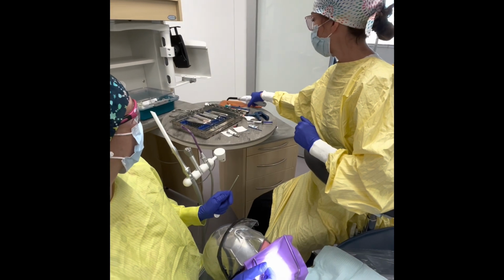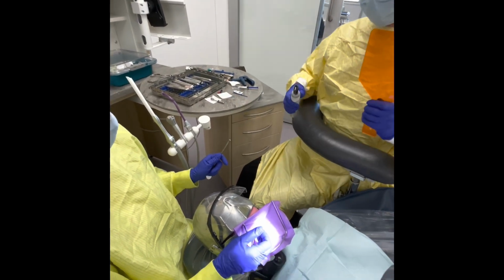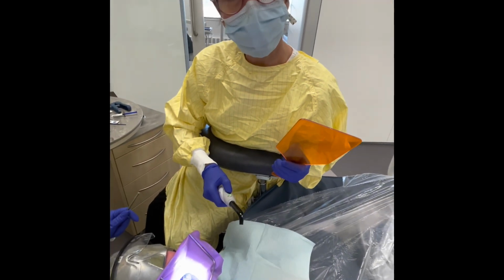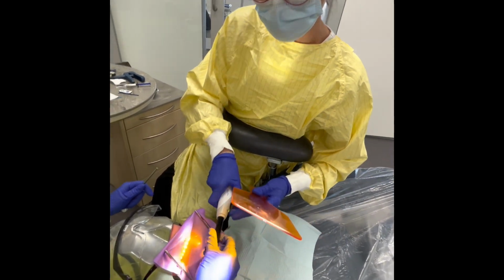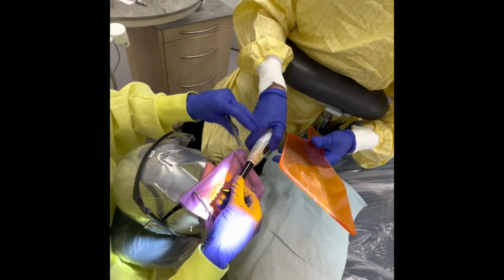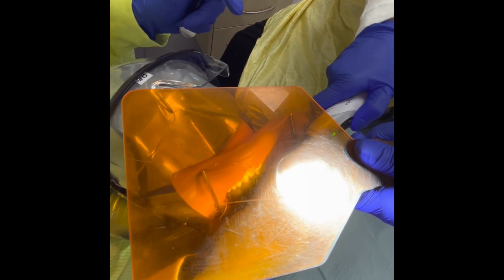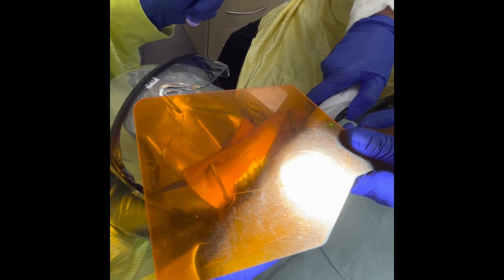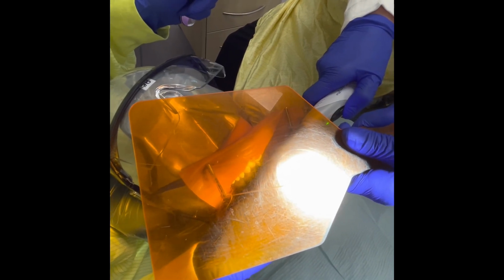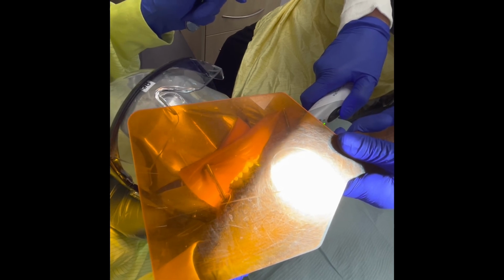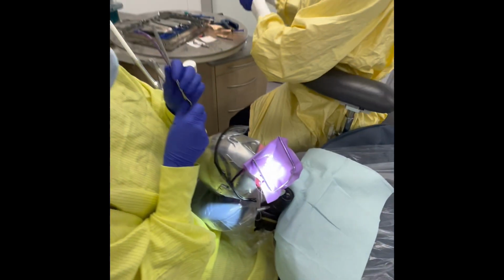So I have my light here. I'm going to bring my paddle over. Again, Amanda is going to ensure that she's guiding me in. I have it set for 10 seconds. So we'll turn the tip up here and I will help guide. And Stacy is going to use the paddle to protect us both so that our eyes are shielded from the curing light. Okay, 10 seconds has passed.